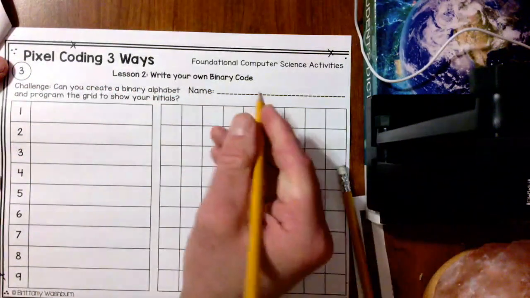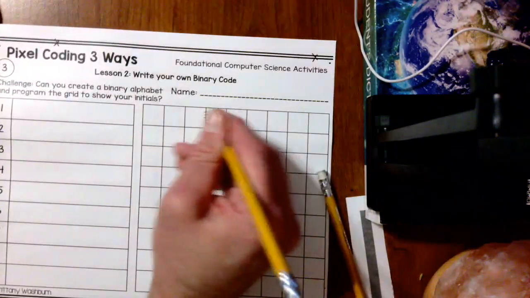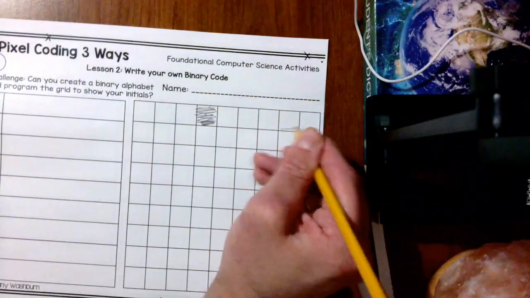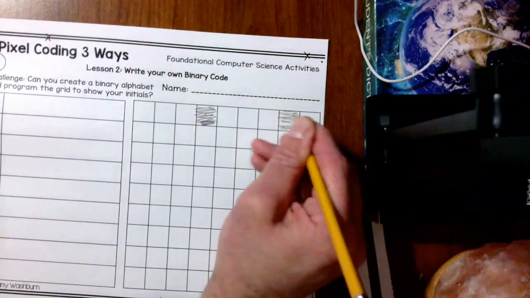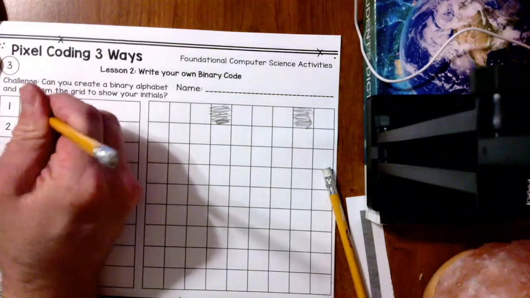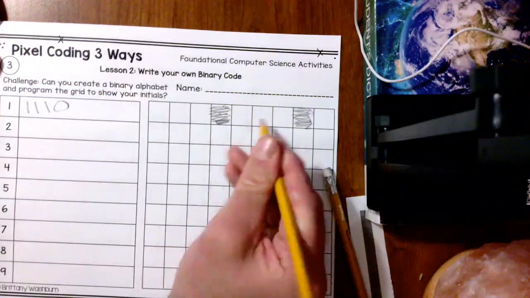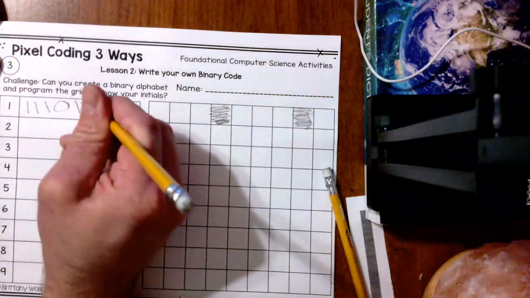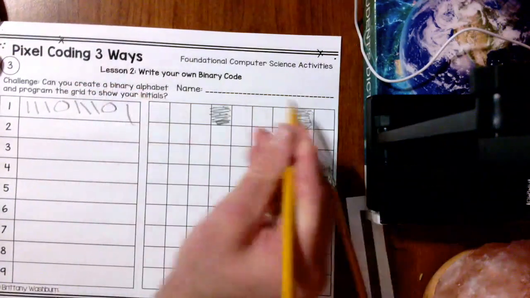So if I had these two shaded in, let's pretend, as part of my fun design, it would be 1 1 1, so 1 1 1 0, 1 1 1 1 1 1 0, and 1.